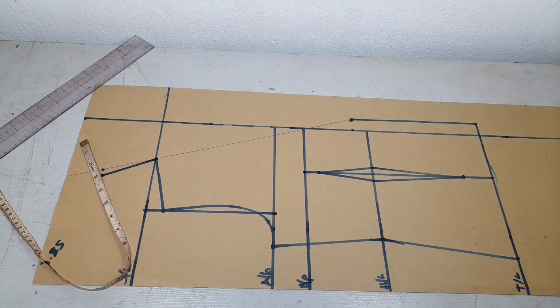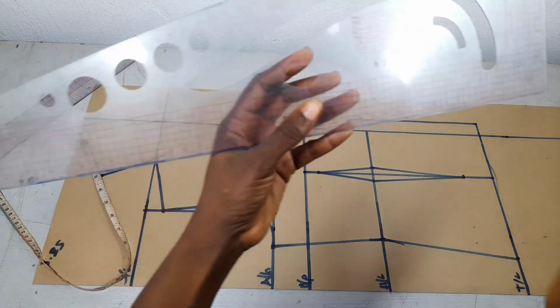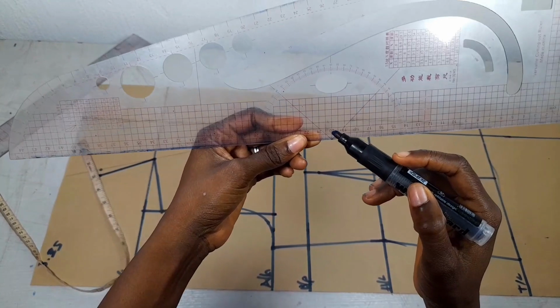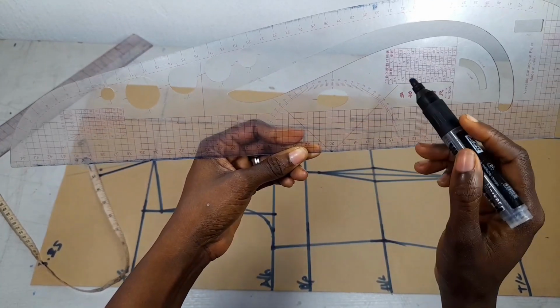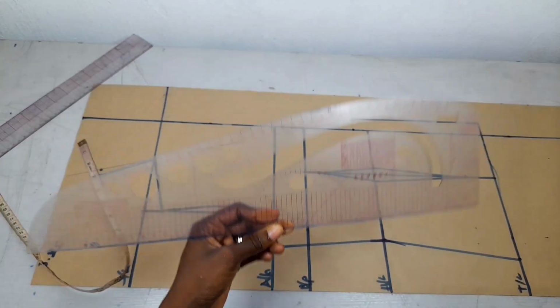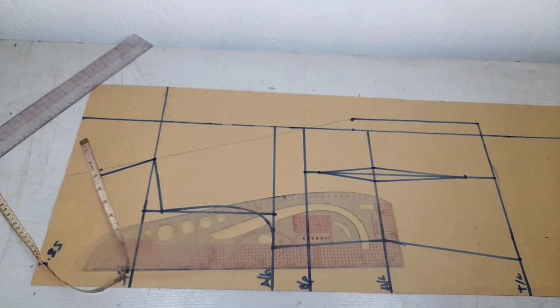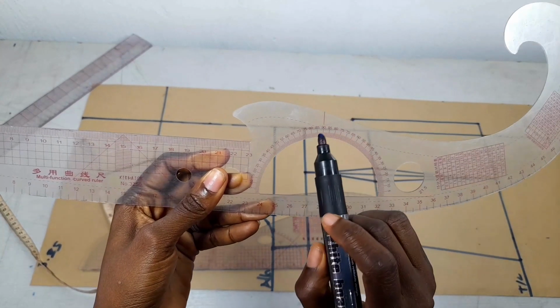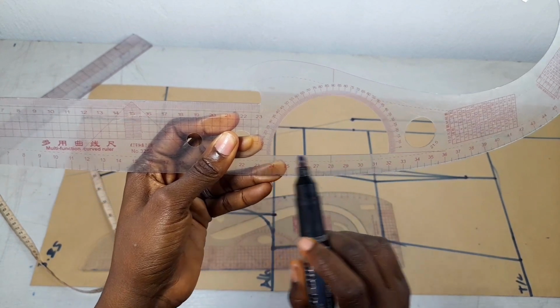Most times for this place, I'll be using my protractor. Can you see this line? Can you see this 90 degree? It's also on the French curve. You also have it on the French curve, 90 degree. This is a straight line.